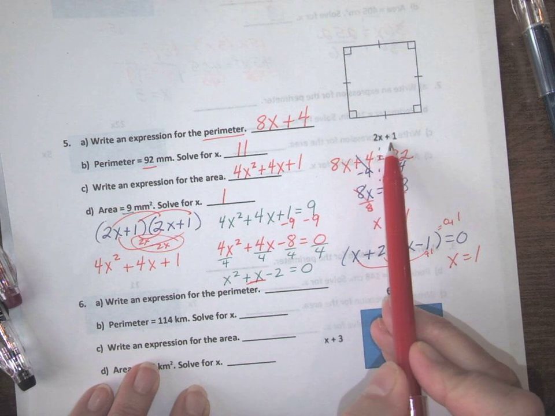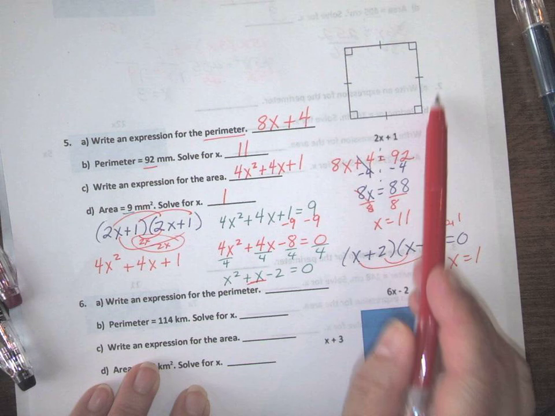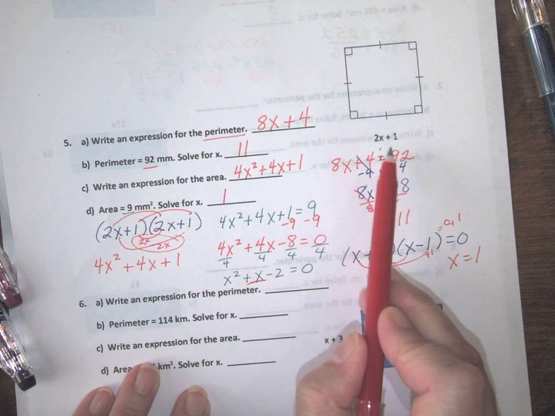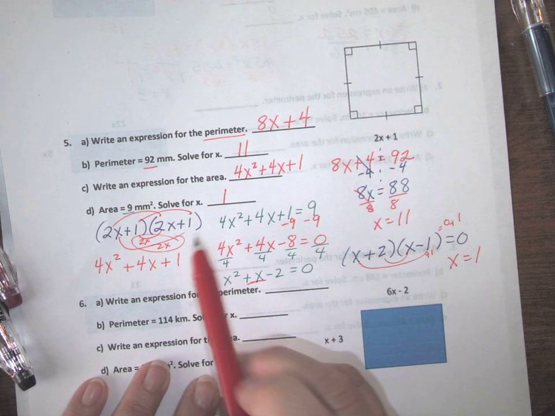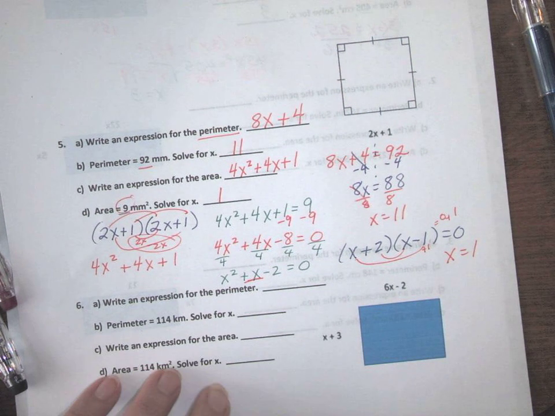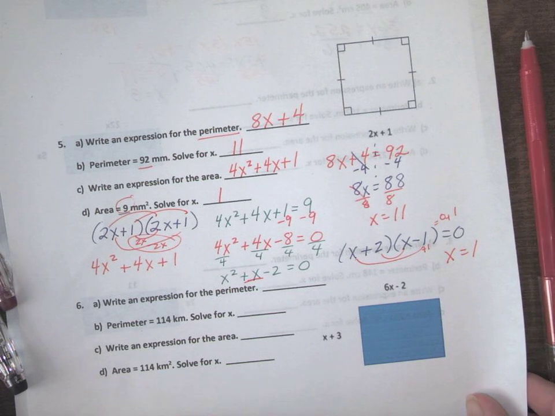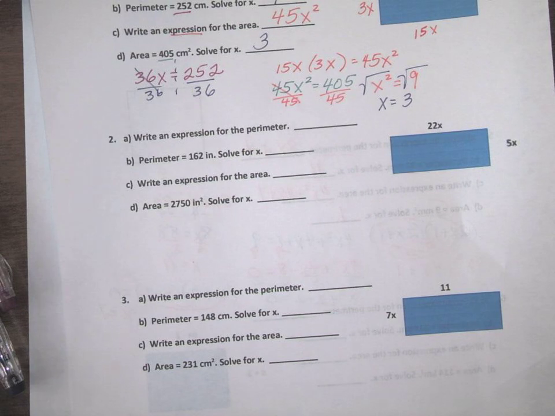So 22 plus 1 is 23. 23 4 times, does that get me 92? Yes. If x were 1 and I put 1 here, that would be 3. 3 times 3 is 9. So it does check out, and you may do numbers 2, 3, 4, and 6 by yourselves now that you have these two excellent examples to follow.